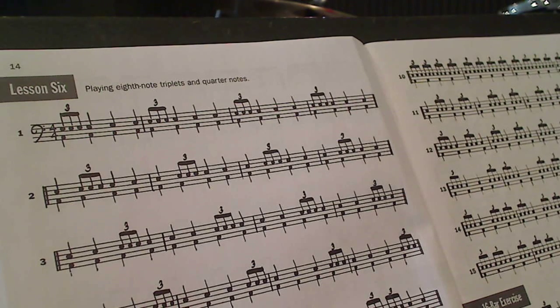Now, I'm going to display what I would teach my student, how to approach this page, or perhaps just the first couple of lines. Now, if you count triplet as 1 triplet, 2 triplet, it works. The reason why I count 1 and the, 2 and the, it's easier for me to develop a jazz pattern, 1 and 2 and 3 and 4 and 1.